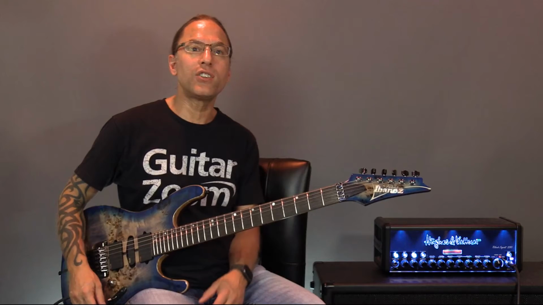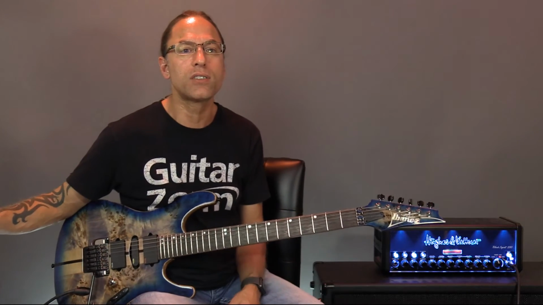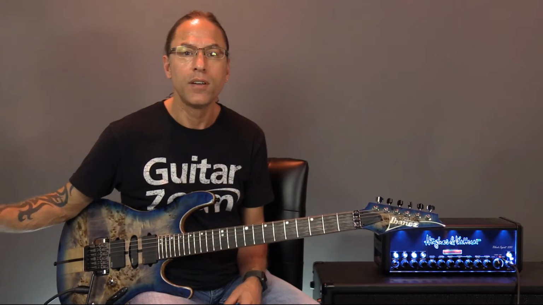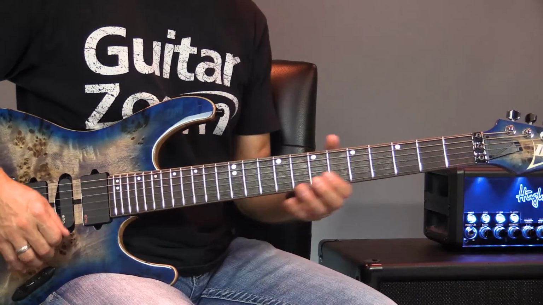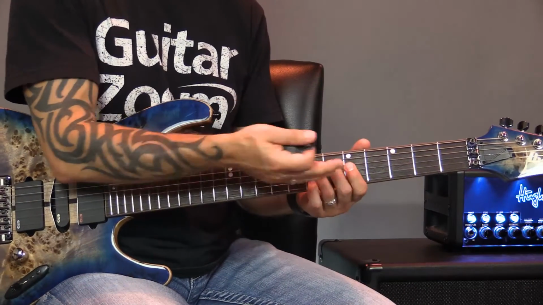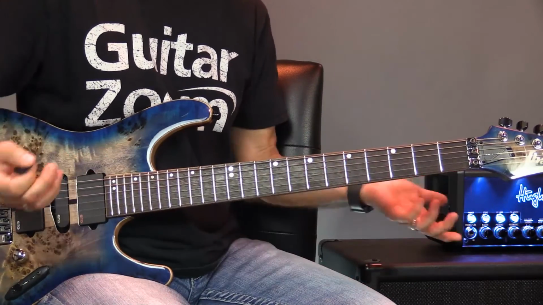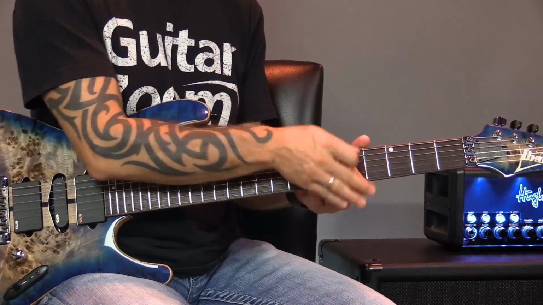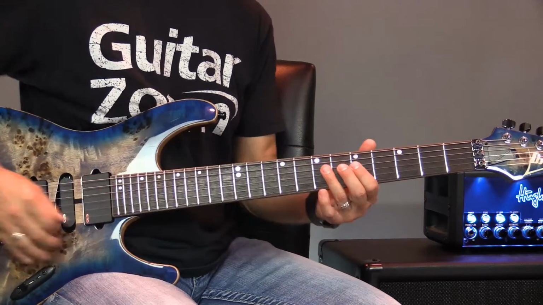Can you demonstrate pinch harmonics? Sure. Pinch harmonics are really quite straightforward. All you do with a pinch harmonic is you choose wherever you want the harmonic to be, right? Any note, doesn't matter where you are, doesn't matter what scale. This hand is pretty much irrelevant to the pinch harmonic.